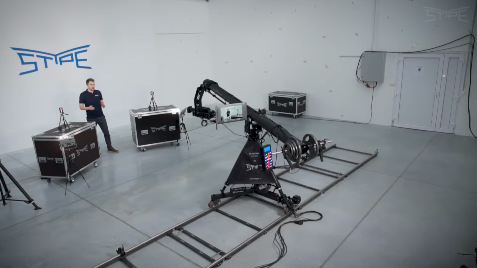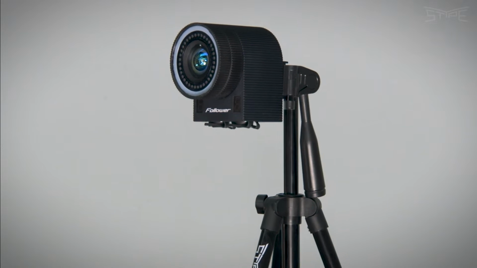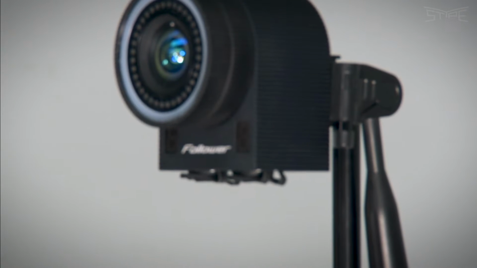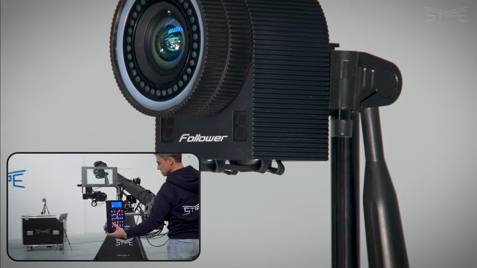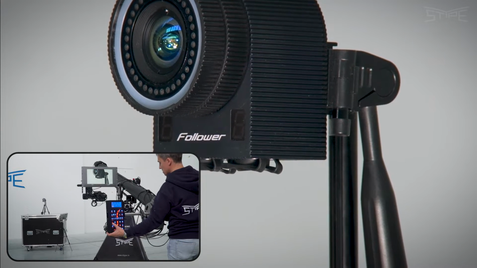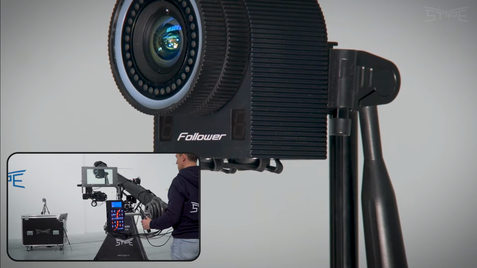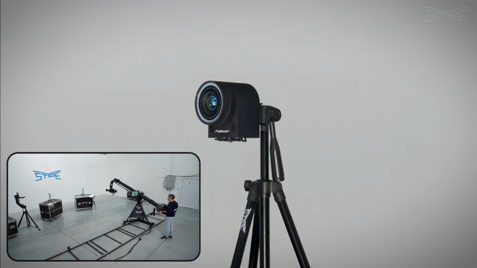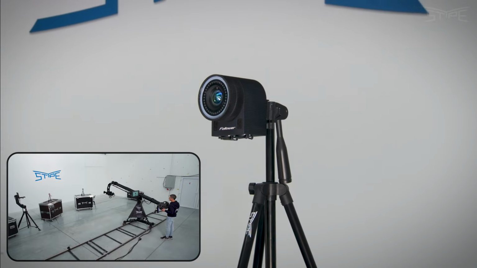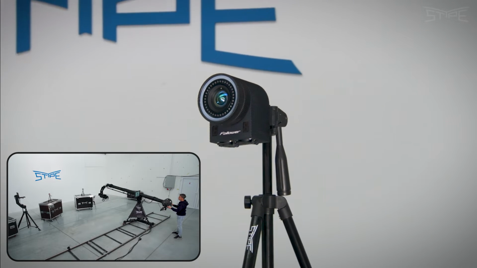And now let's go to Stype Factory to see how all this works. The crane operator can create an aiming point in two ways. For example, an aiming point can be created simply by adjusting the focus to make the object sharp and then long pressing the memory button. After this is done, the operator can swing the arm and the camera head will track the memorized location.